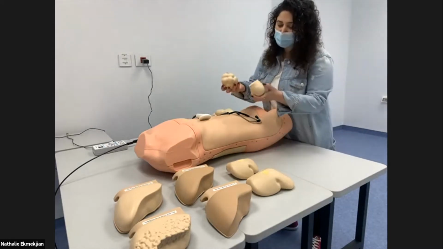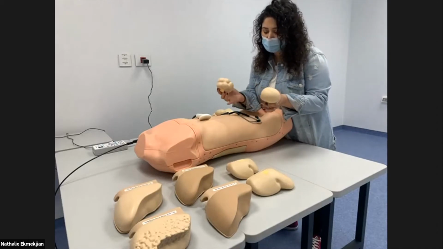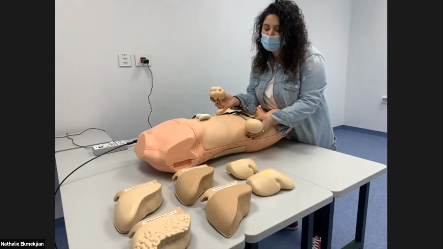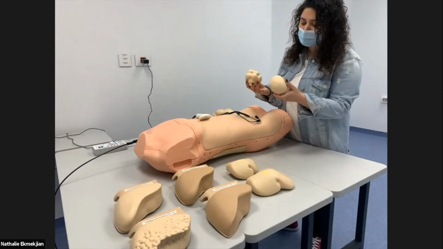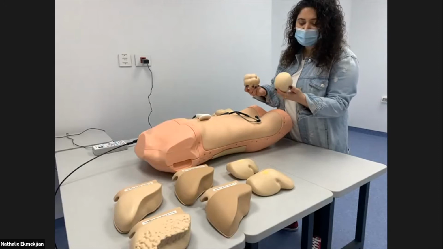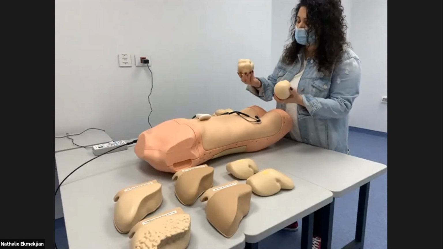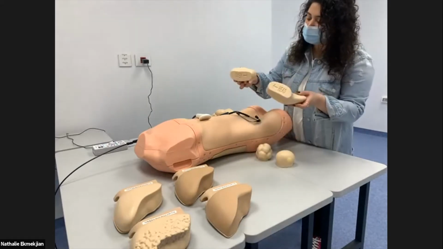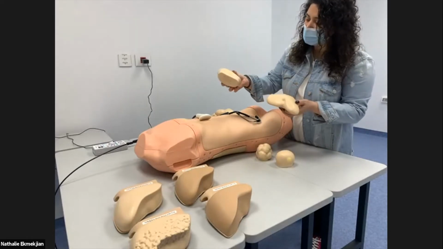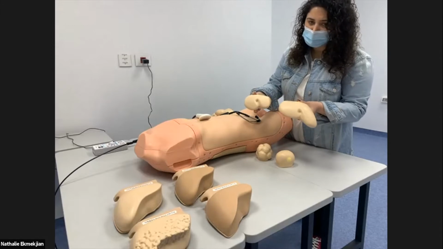So we have the kidney, and when we don't put any organ, it represents normal kidney. And when we put one of them, this one represents a hydronephrosis and this one cyst. Those are the spleen, slightly enlarged and enlarged.